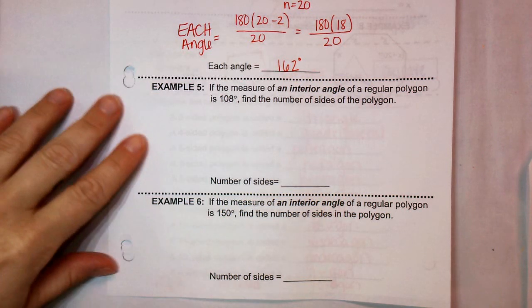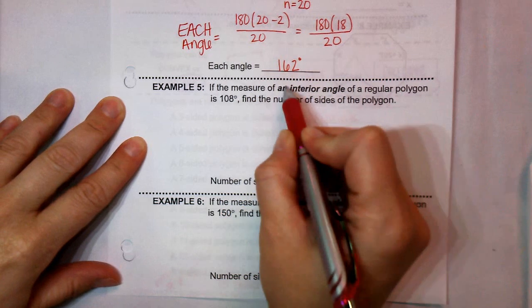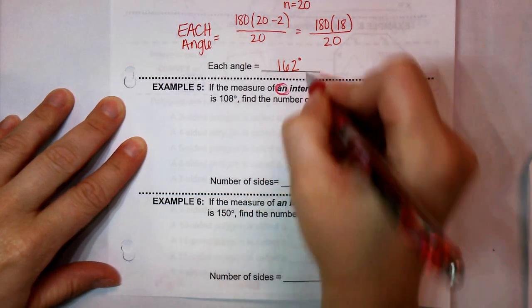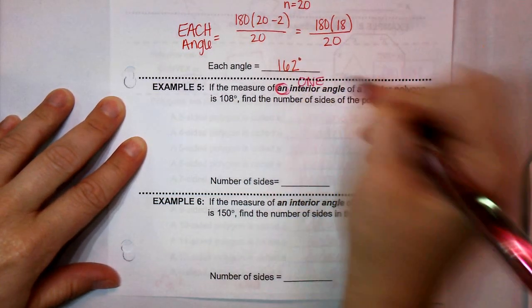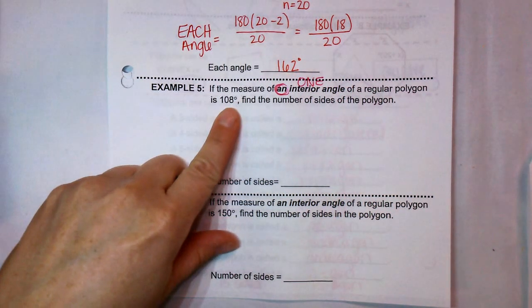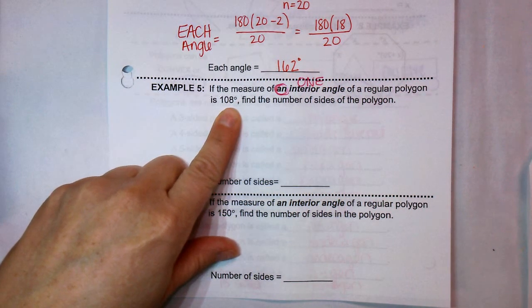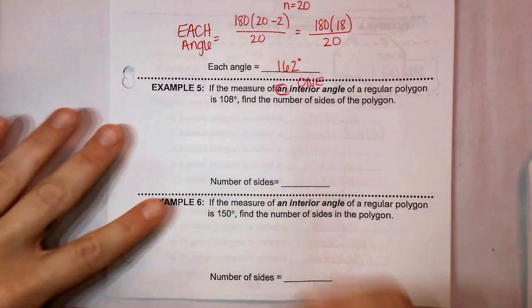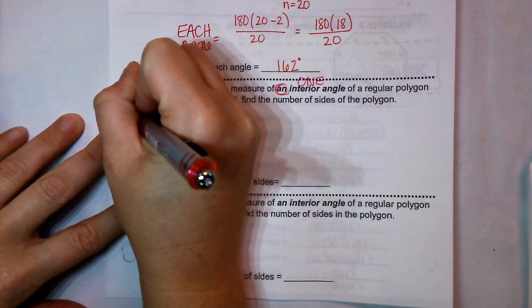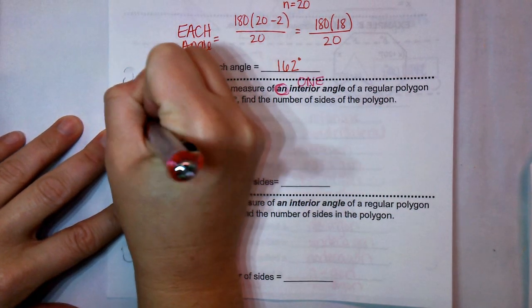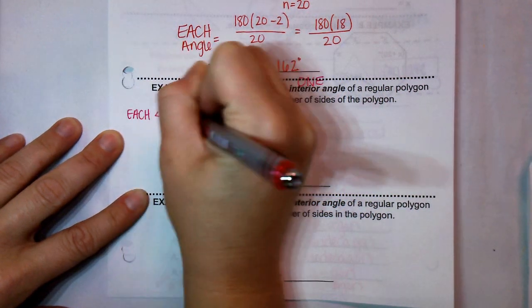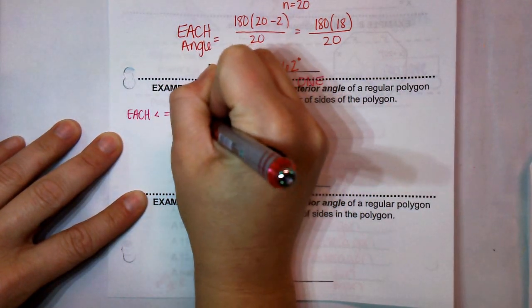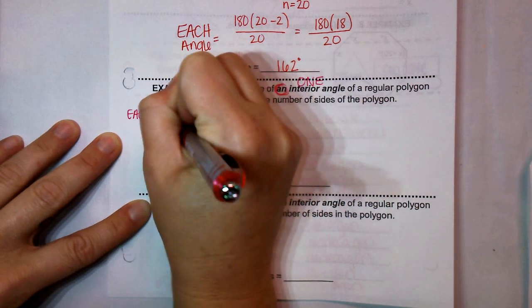All right, so when it says an interior angle, that means one. So I'm looking at one interior angle is 108 degrees. So remember your formula. We had each angle equals 180 times (n minus 2) divided by n.